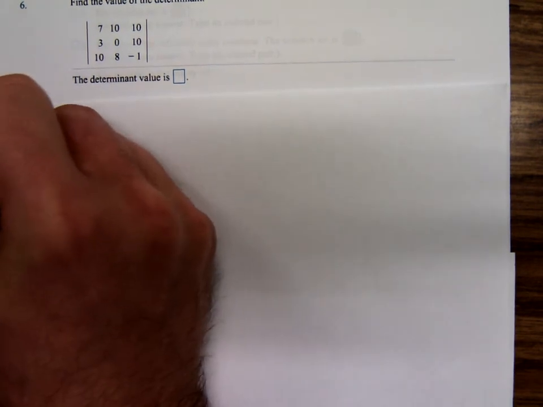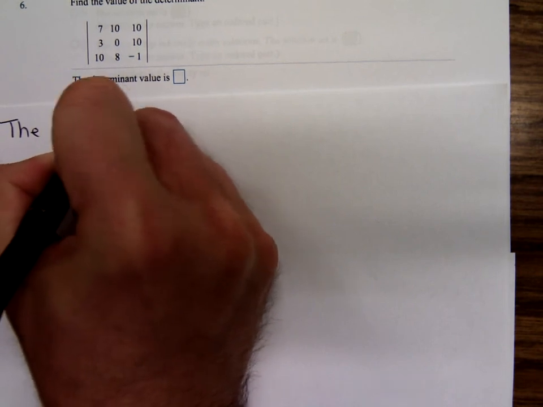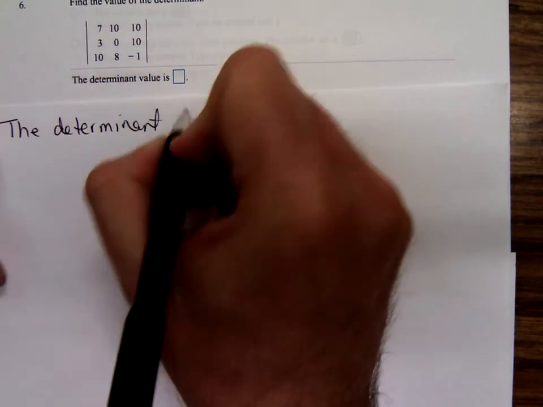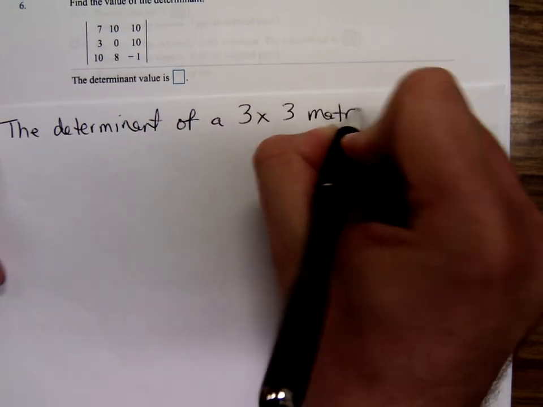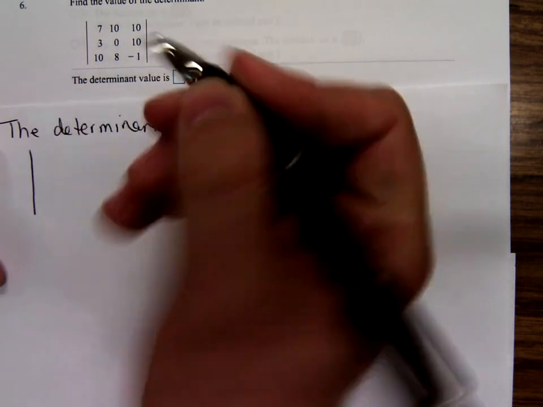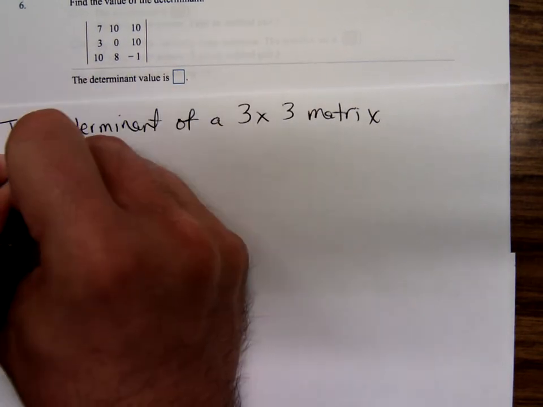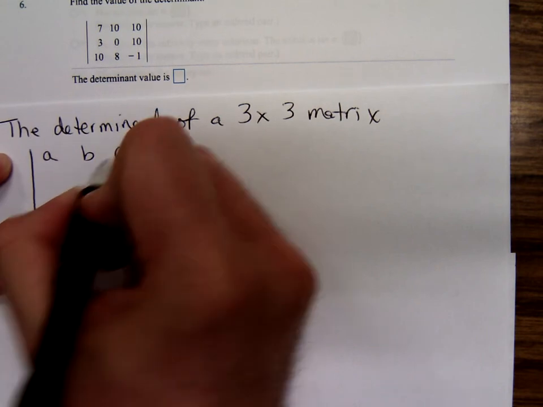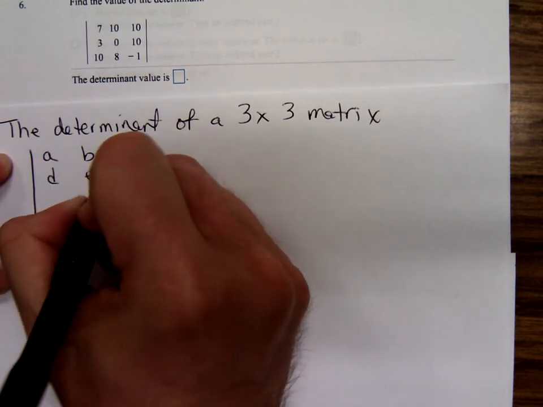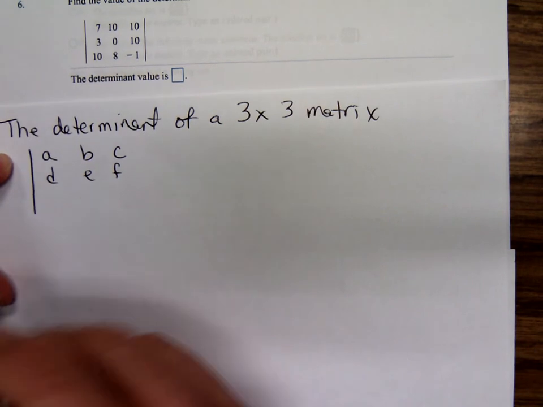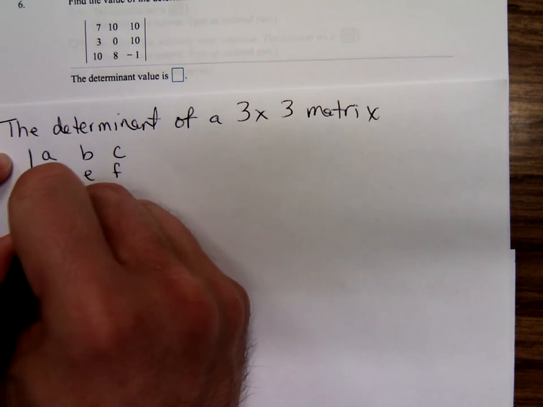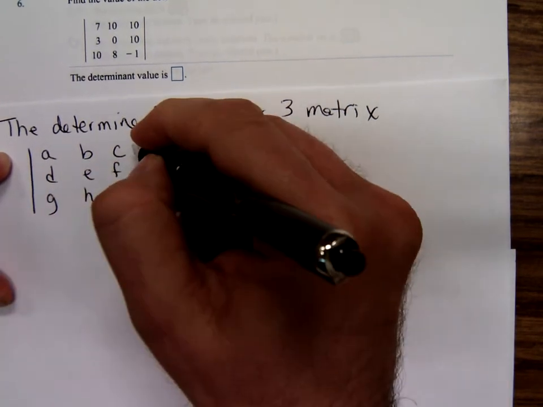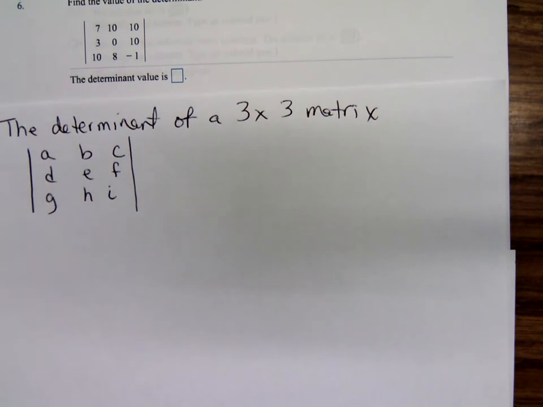The determinant of a 3 by 3 matrix. Well, a 3 by 3 matrix, I've already said it has 9 numbers. So I'm just going to write it with the first 9 letters in the alphabet. This E is not the irrational number 2.718281828. F is not function. I is not imaginary number. Okay? I'm just writing the first 9 letters in the alphabet.